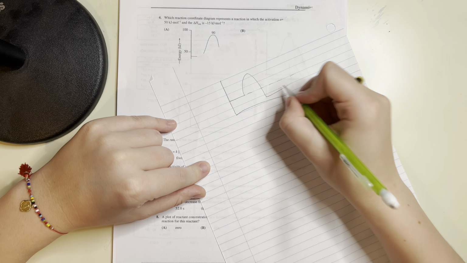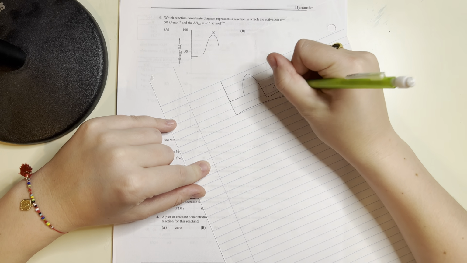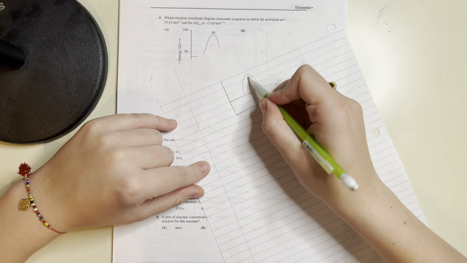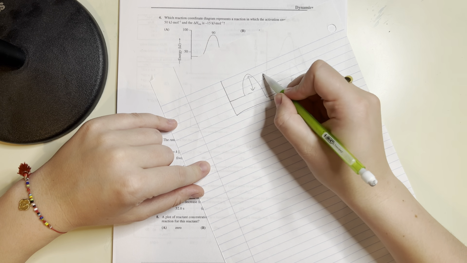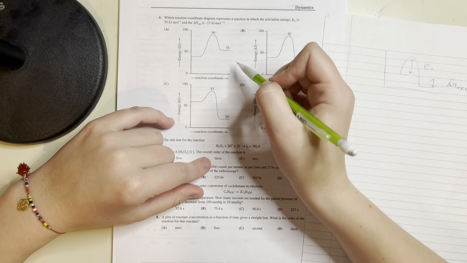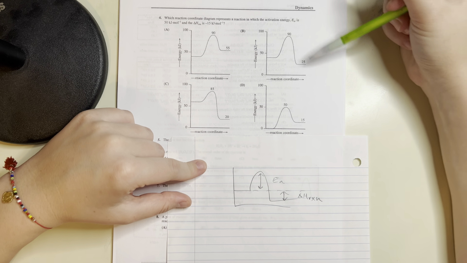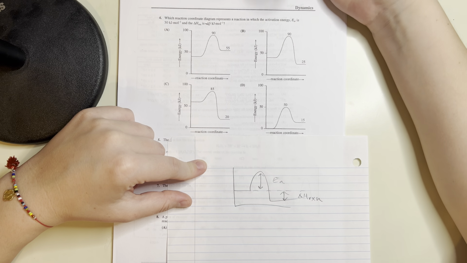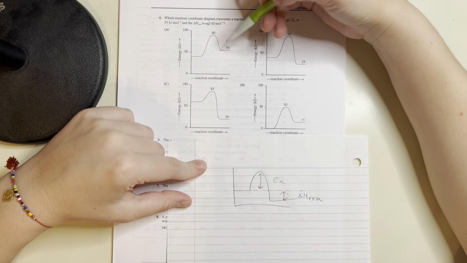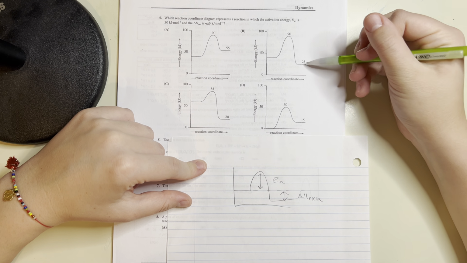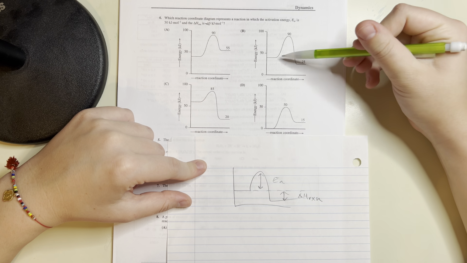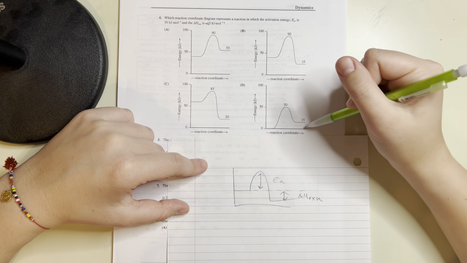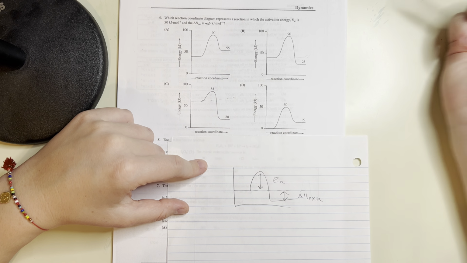So this part is the delta H of reaction. And this bump right here is going to be the activation energy. We're going to see these on all the graphs, and if the delta H of reaction is negative, like what's noted here, we need to look at the ones that are negative. So this one's negative because it's going down from the reactants. And this one is also negative.